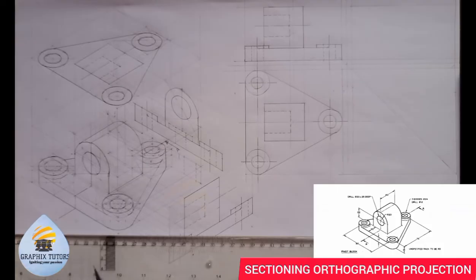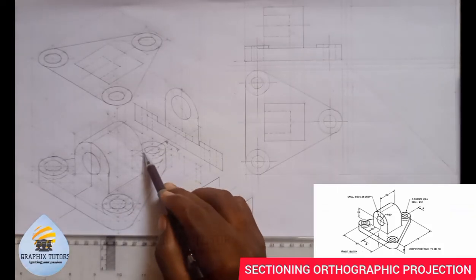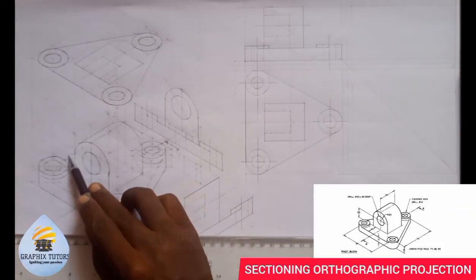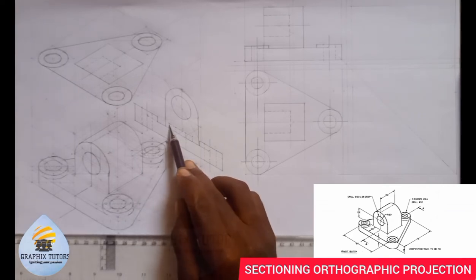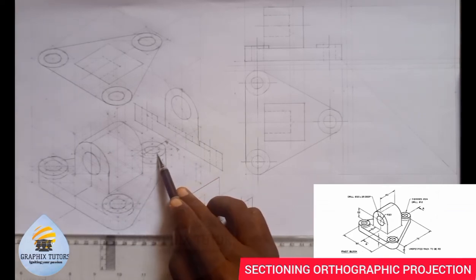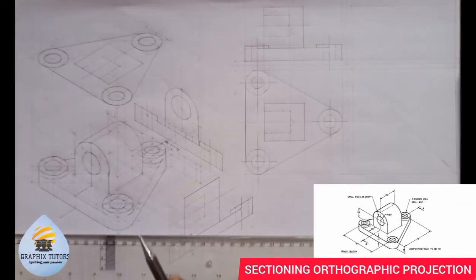Now, and this one here at the back, we cannot see it because this figure here is blocking it. That is why I'm using hidden line to signify it here. So that's what we're going to do.